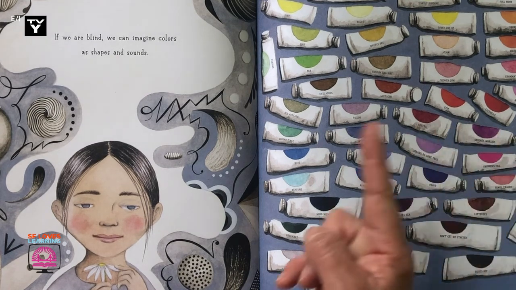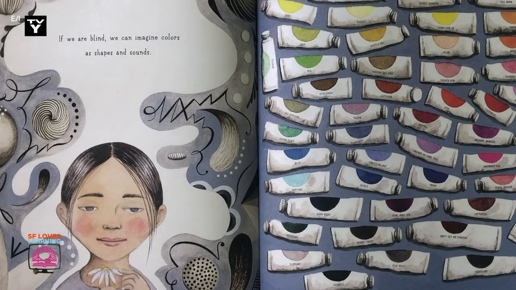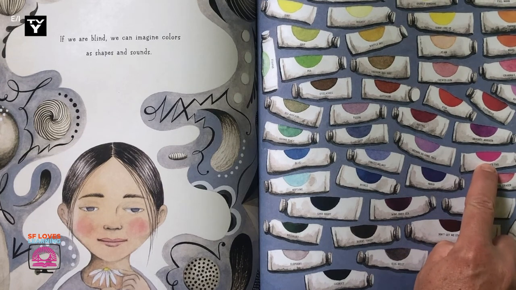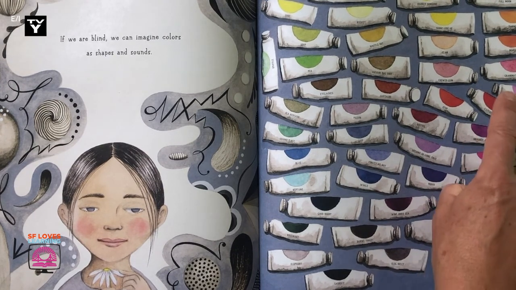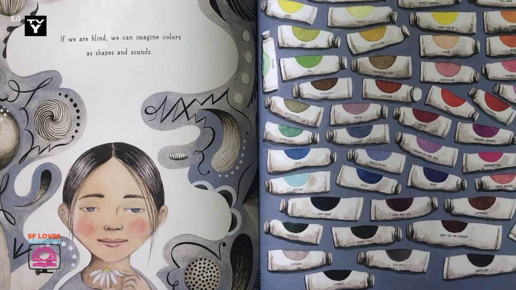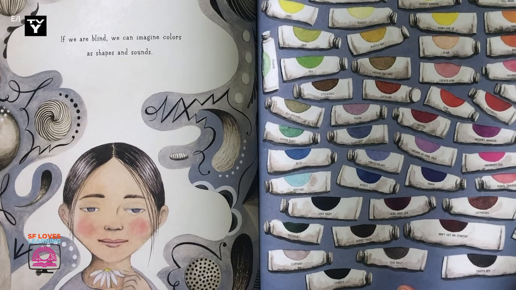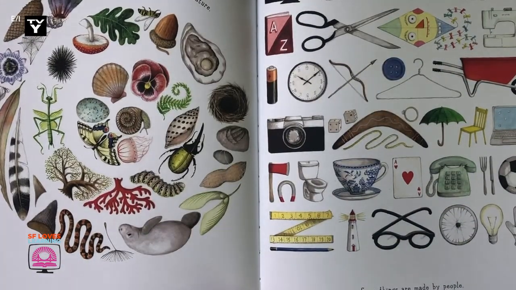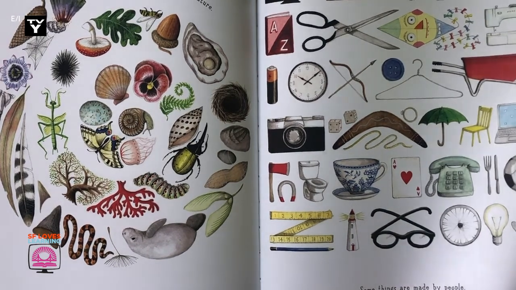I asked a lot of people for help coming up with the names for these colours, and I got some great suggestions. I love this one, Unicorn's Tail. This one is Squeaky Marker. I love Grandma's Lipstick. And I think one of my very favourites is this one, Leftovers. Some things are part of nature. Some things are made by people.